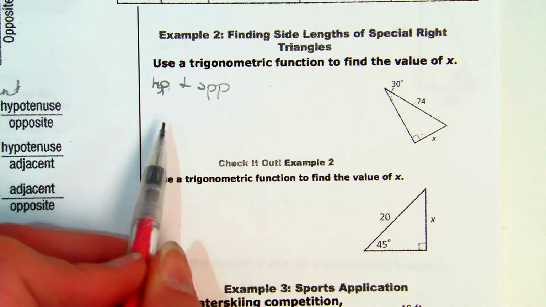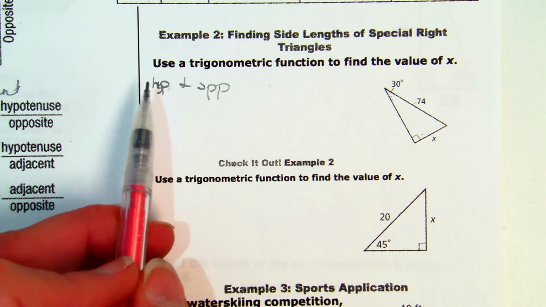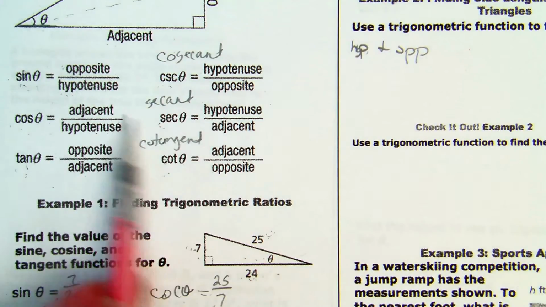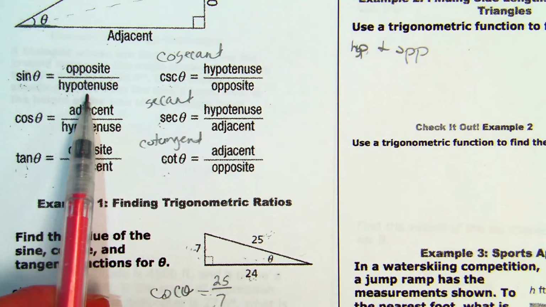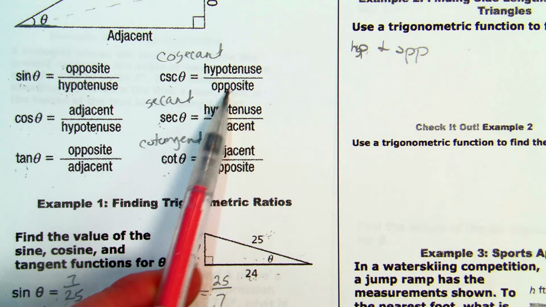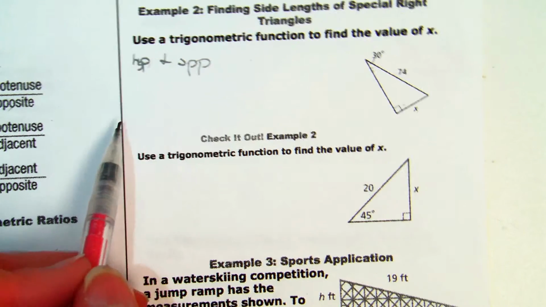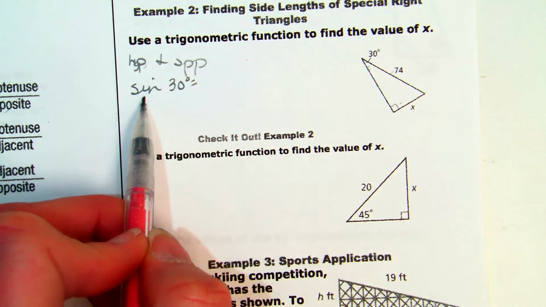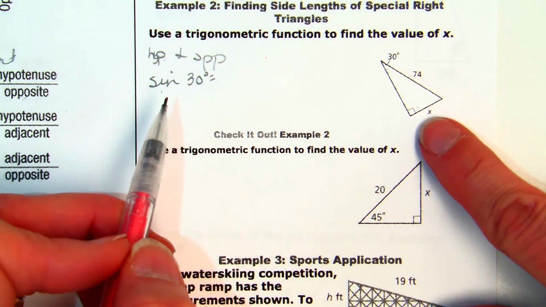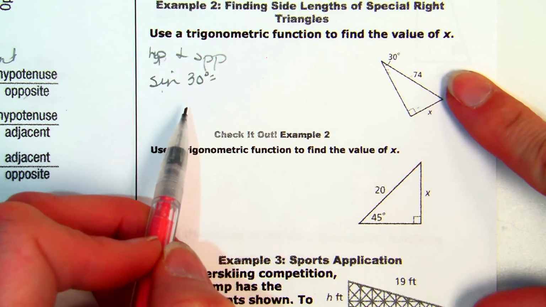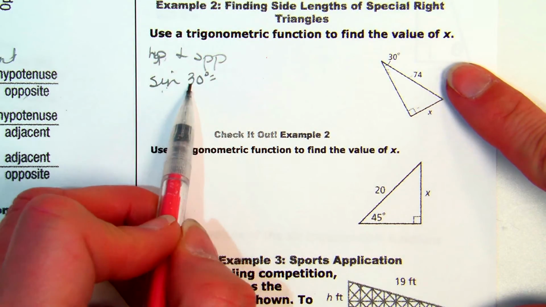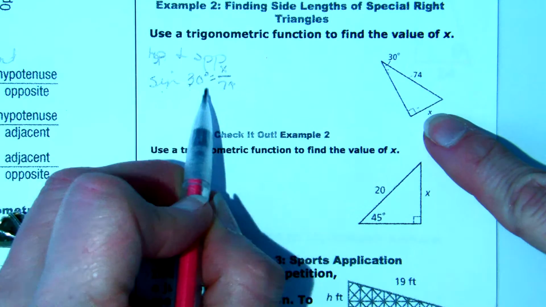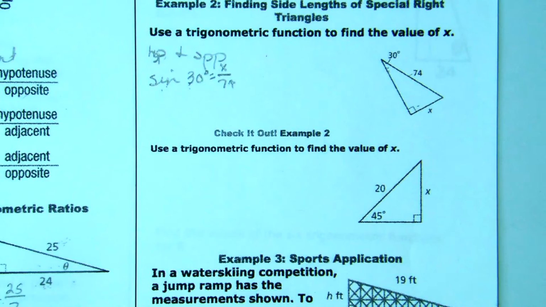So which trig function talks about hypotenuse and opposite? Well, that's from over here. Which ones of these talk about opposite and hypotenuse? The sine is opposite over hypotenuse. Cosecant is hypotenuse over opposite. So I know that the sine of 30 degrees, because I know I have an opposite side and a hypotenuse, I can use my trig ratio for the sine value. So sine of 30 degrees is opposite over hypotenuse. So sine of 30 degrees equals x over 74.